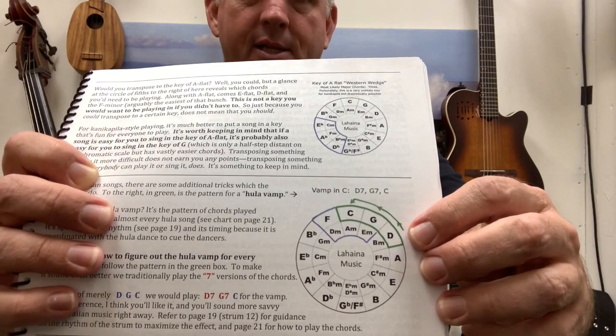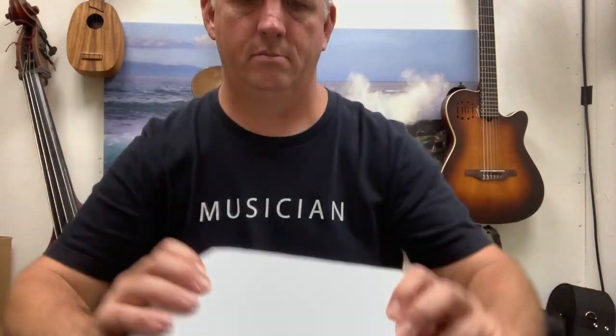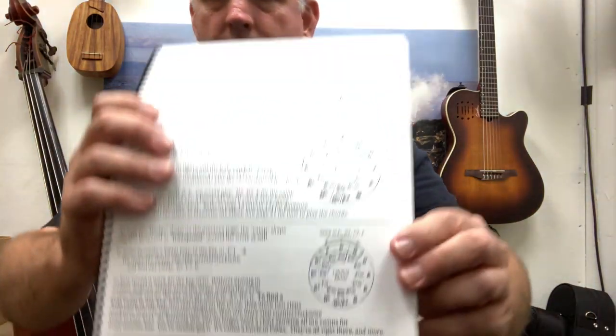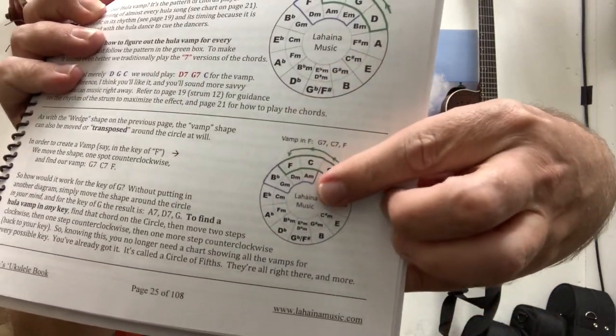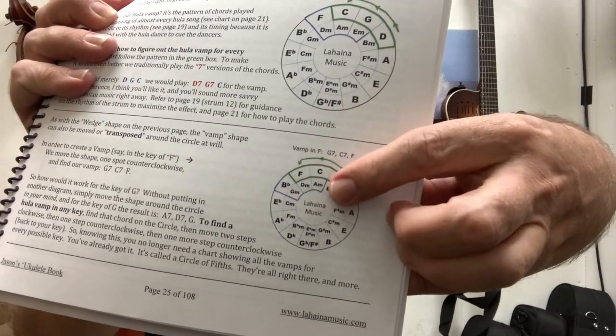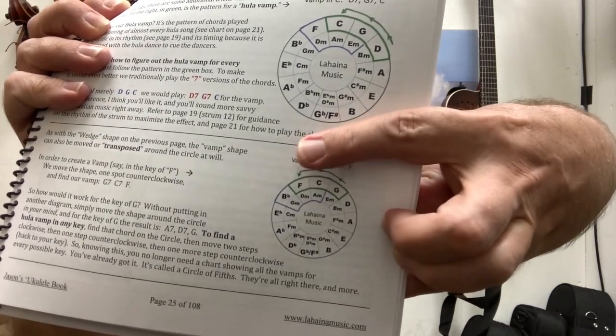What if we're not in that key? Let's say we're in the key of F. Well, there's an example of the key of F. The blue wedge centers around the F, but now we also have G7, C7, F. So you've got every vamp in all 12 keys right there, just boom, piece of cake, just by having access to a circle of fifths. So you don't need to memorize as much as you think you do, if you understand how this fits together.